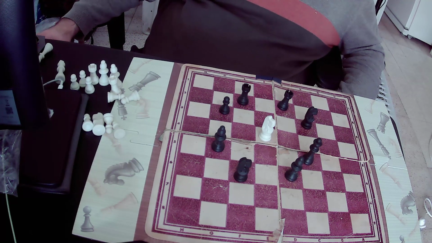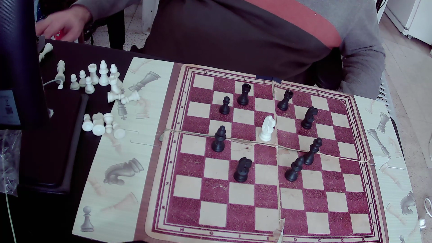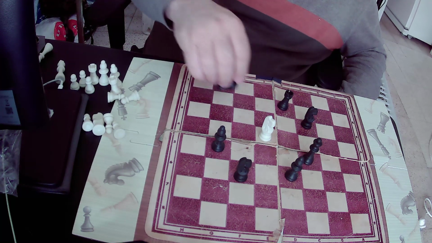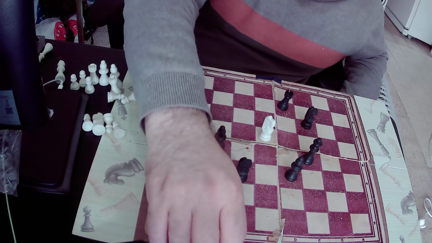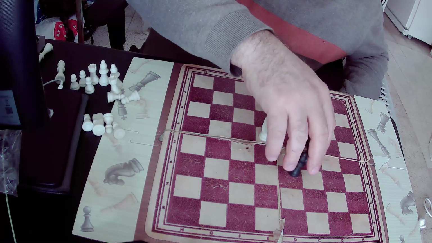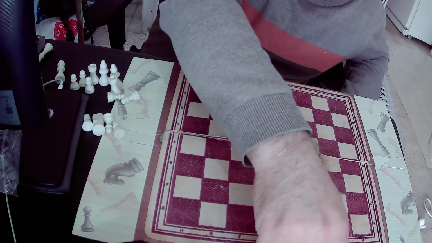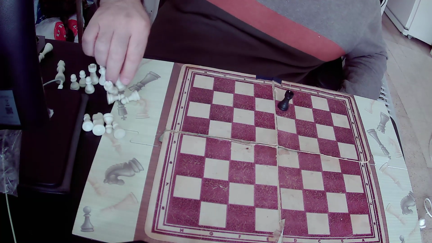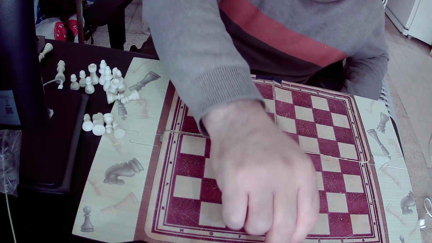The knight is usually estimated at about 3 points and slightly less than the bishop. As I have already told you, the bishop is valued at about 3.25, so it is slightly stronger than the knight.